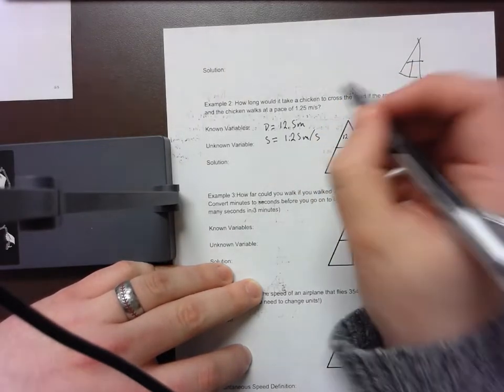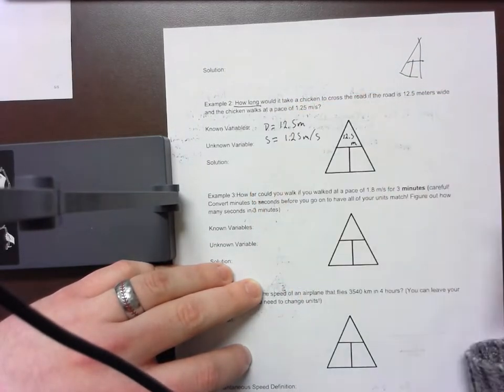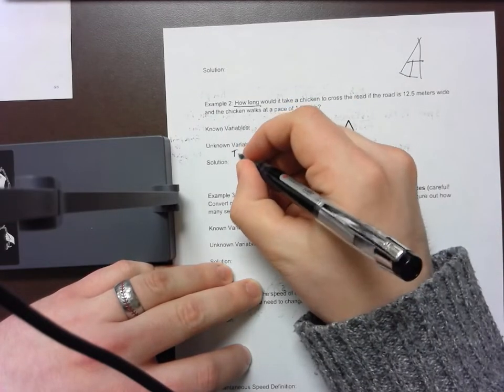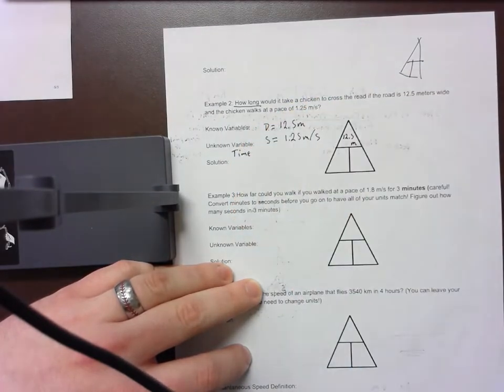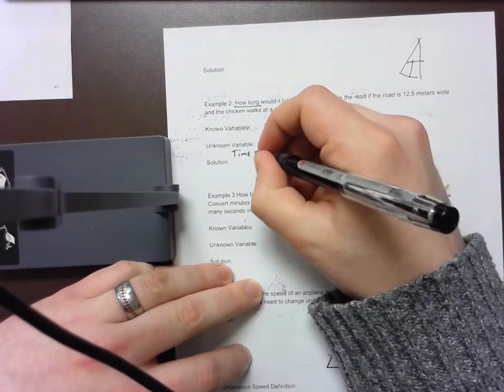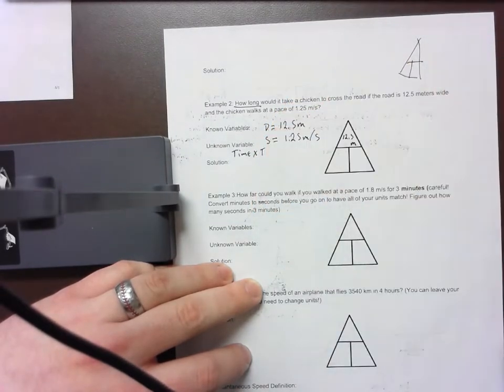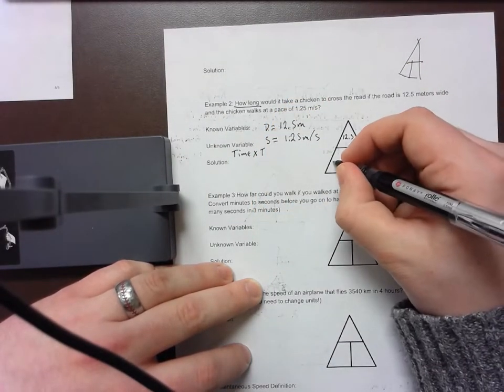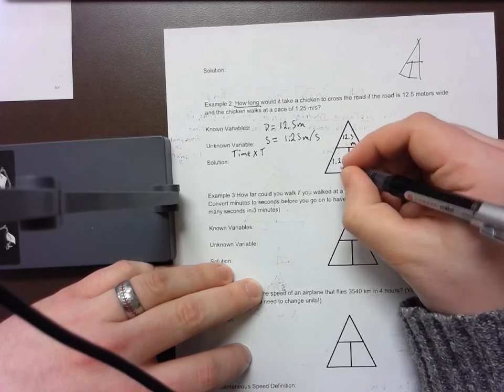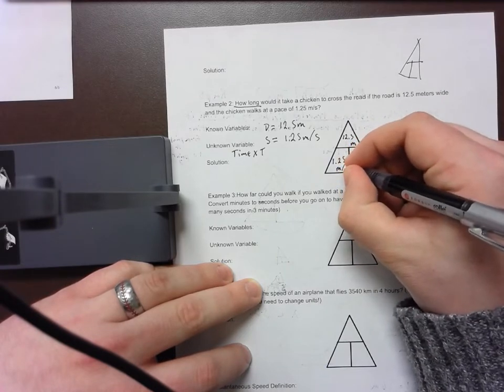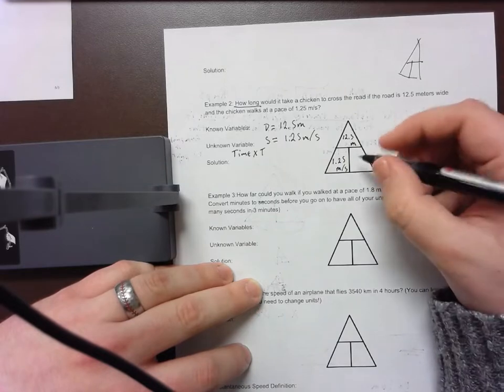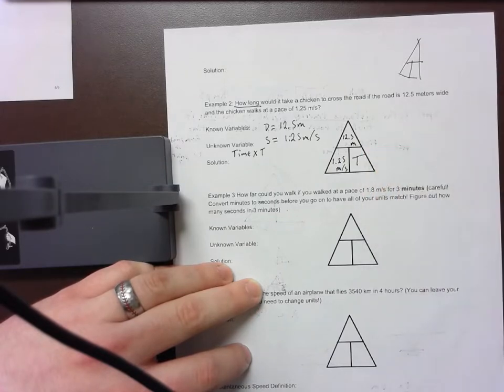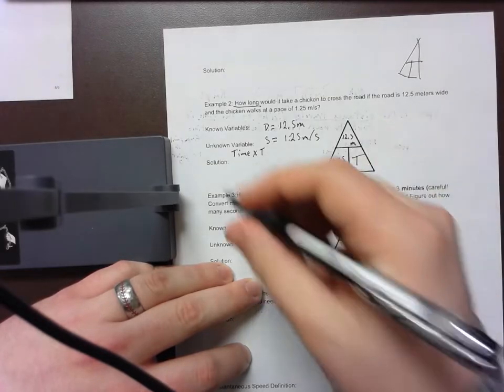So if we're looking for how long it will take, that means we're looking for time. So you can call time X or you can call it T. It really doesn't matter. So speed is our known here. We do 1.25 meters per second. And now we are looking for our time.